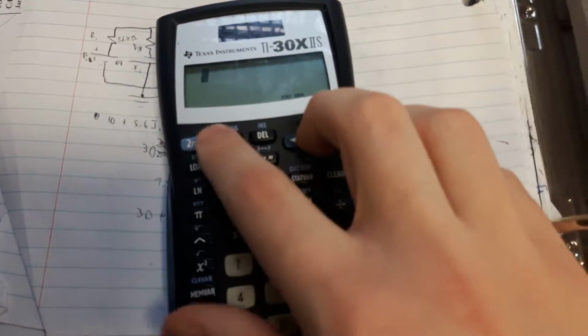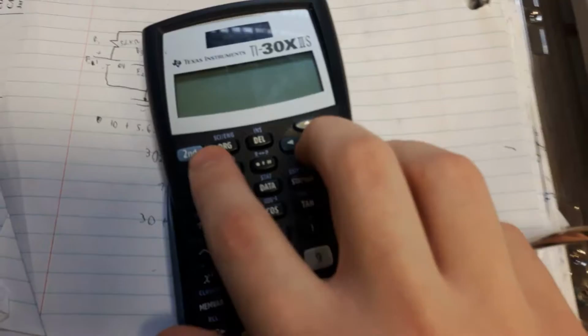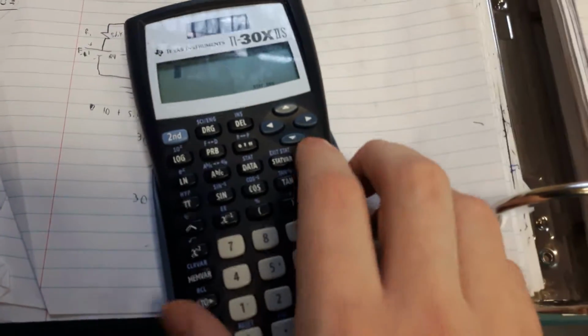I'm just gonna reset the memory, so, oh wait, no, I turned it off. Reset the memory, so I'm not in stat mode anymore, even though I could just simply exit stat. I just don't want all that crap saved, and I don't feel like deleting it and then exiting stat. It's just faster.